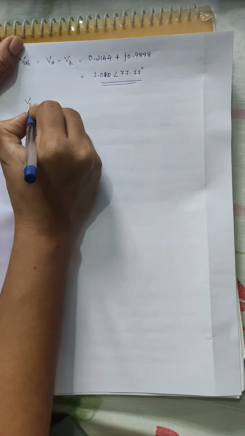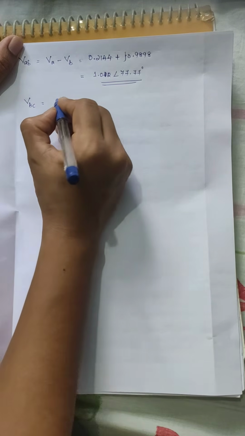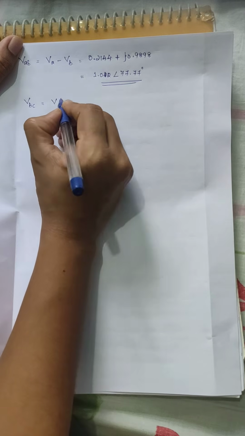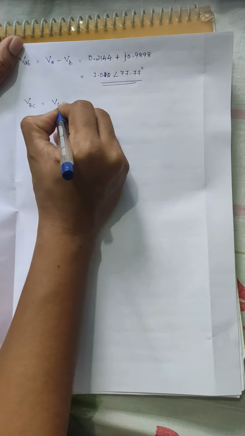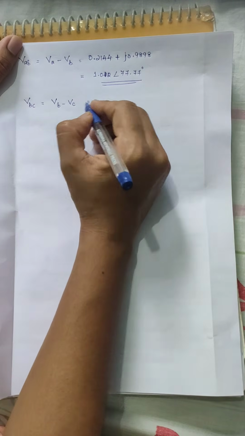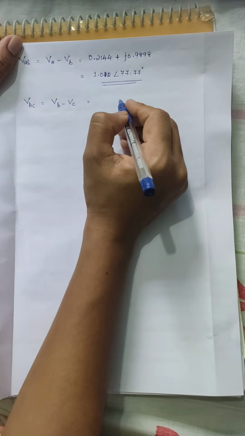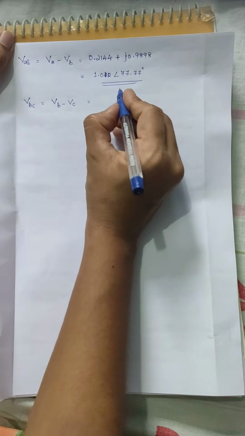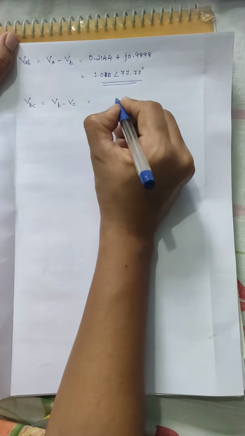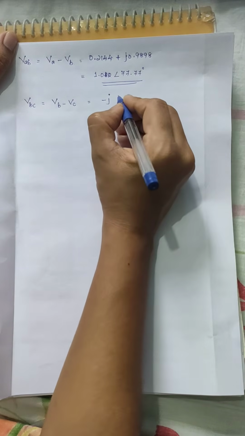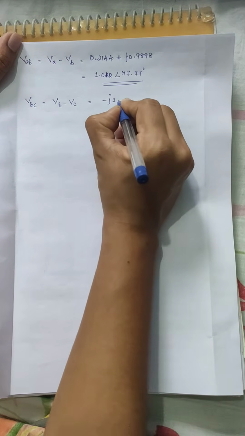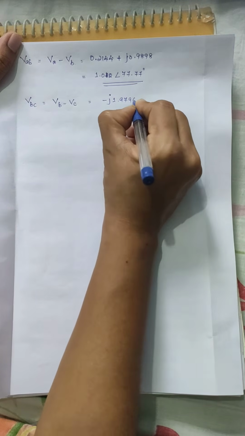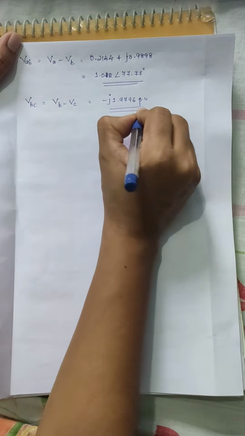Now VBC will be equal to VB minus VC. We have VB and VC, subtract VB and VC, then we will get VBC equal to minus J 1.9796 per unit. Okay.